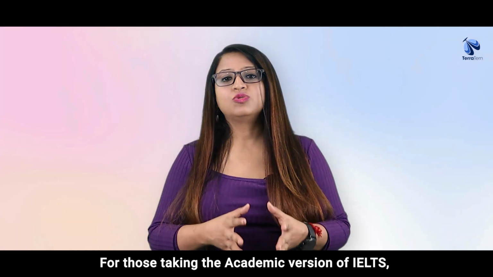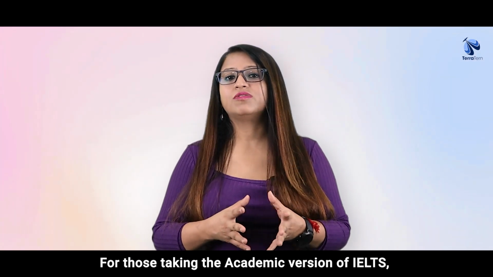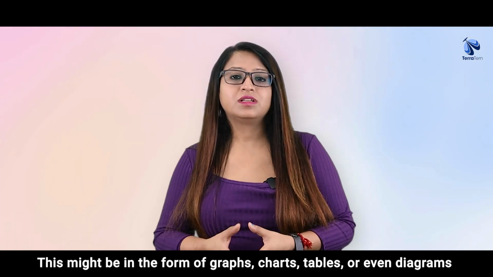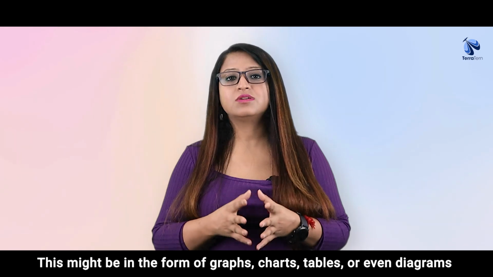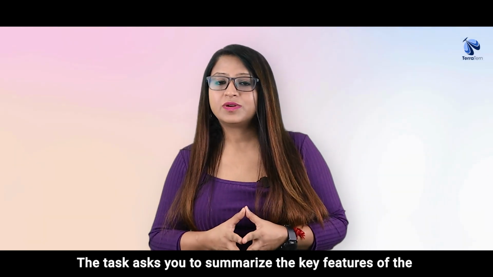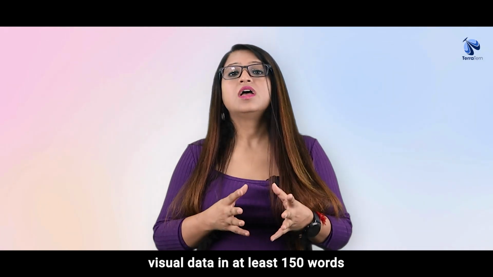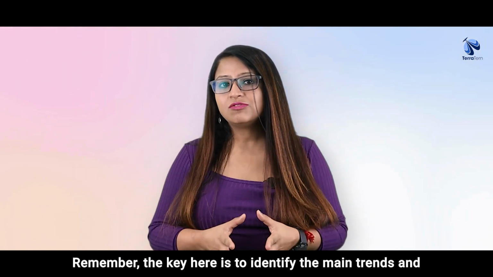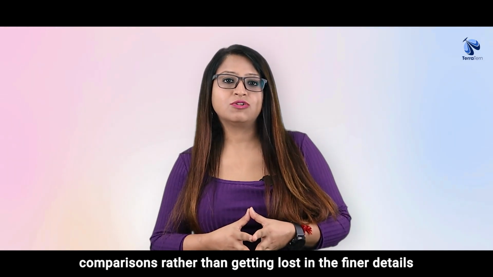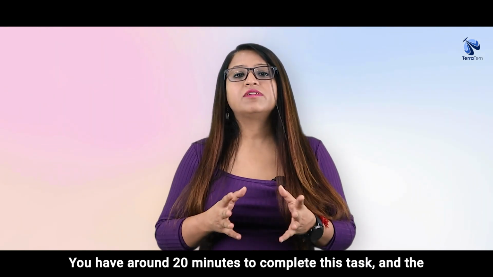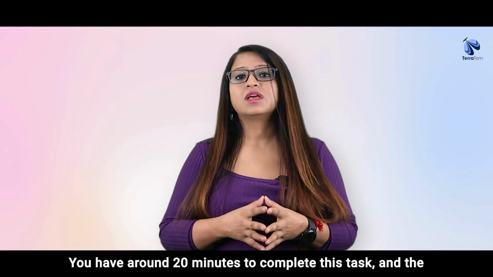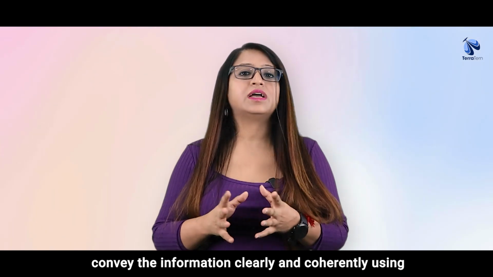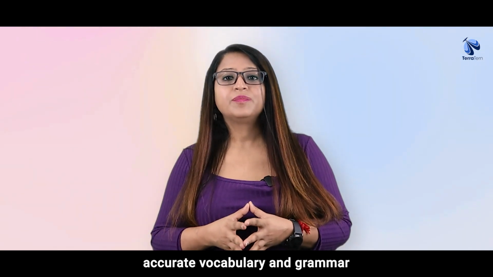Academic writing. For those taking the Academic version of IELTS, Task 1 requires you to describe visual information. This might be in the form of graphs, charts, tables, or even a diagram. The task asks you to summarize the key features of the visual data in at least 150 words. Remember, the key here is to identify the main trends and comparisons rather than getting lost in the finer details. You have around 20 minutes to complete this task, and the assessment will focus on your ability to convey the information clearly and correctly using accurate grammar and vocabulary.